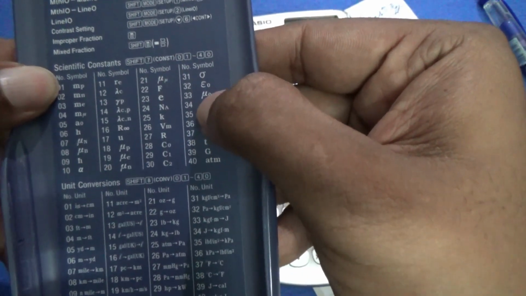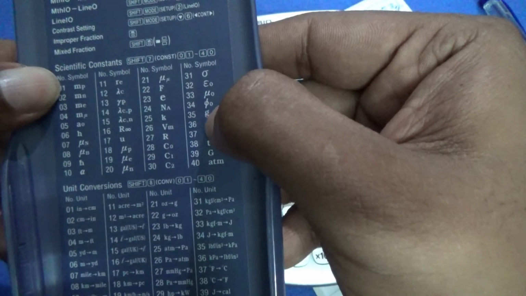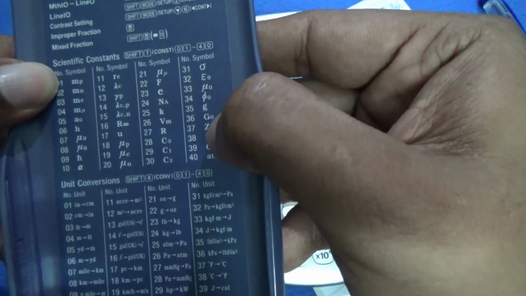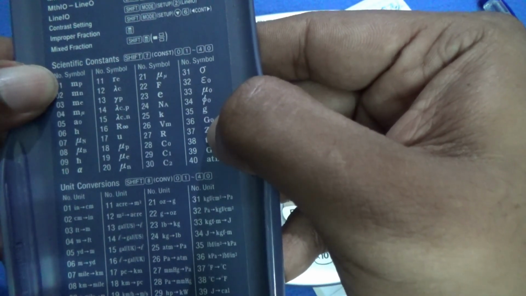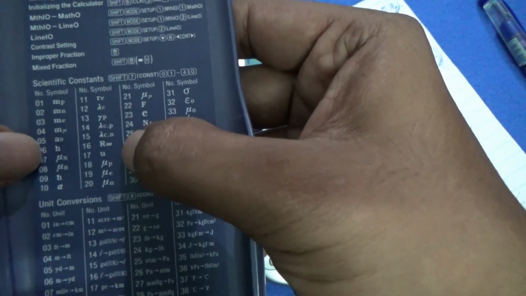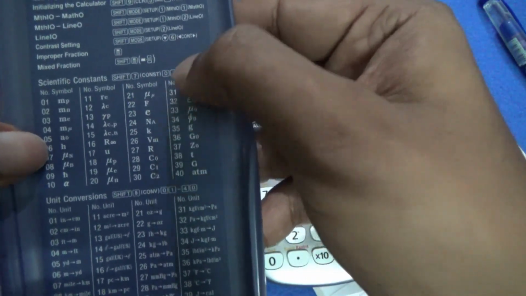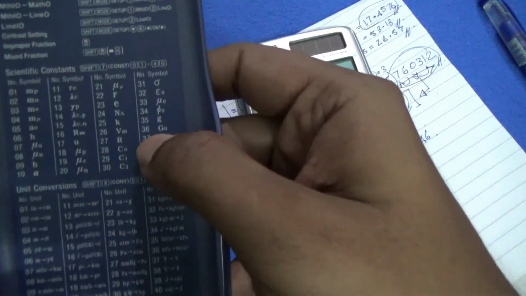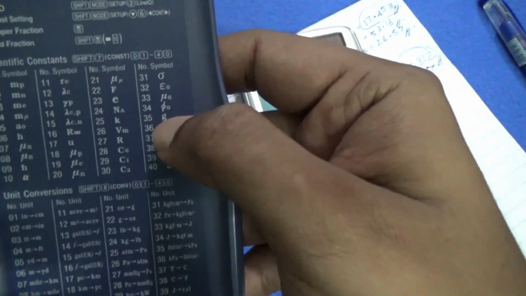So I have my gravity constant, okay, so I have my gravity of earth, I have my gravitational constant of the universe, that is my g. So I can find out all these constants. I have epsilon naught, I can find out the values of all this. So it becomes very easy for you to get the values of your constants. So say I want to find out the gravity of Earth.